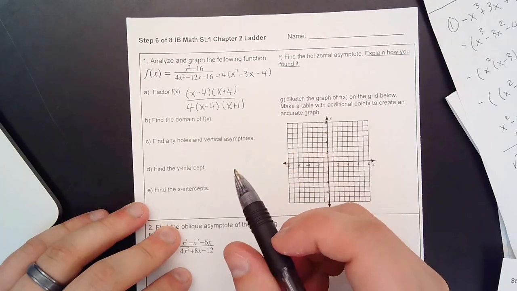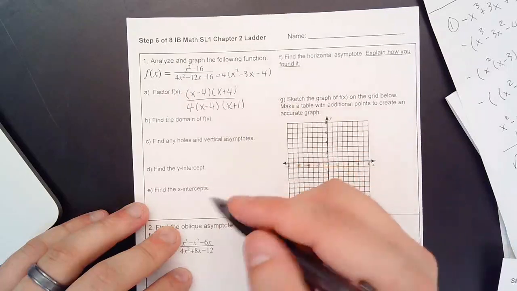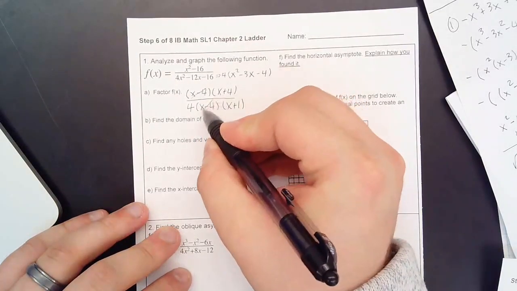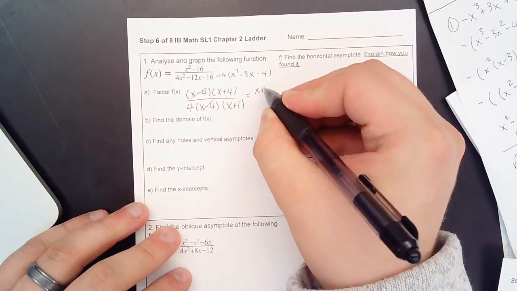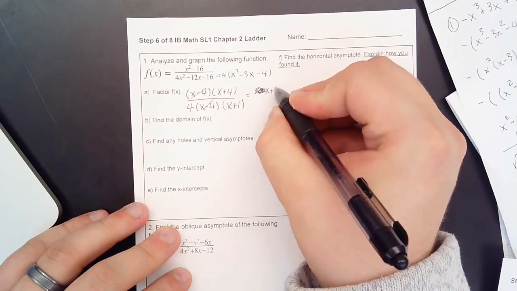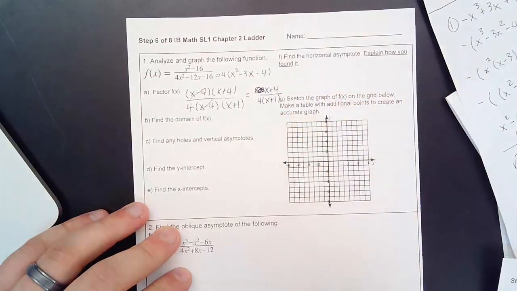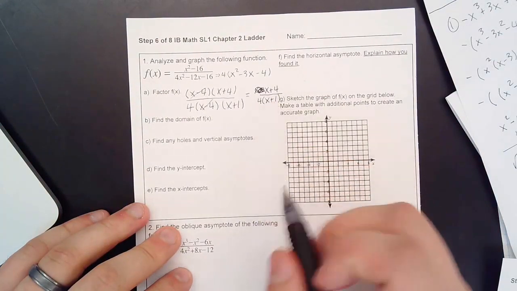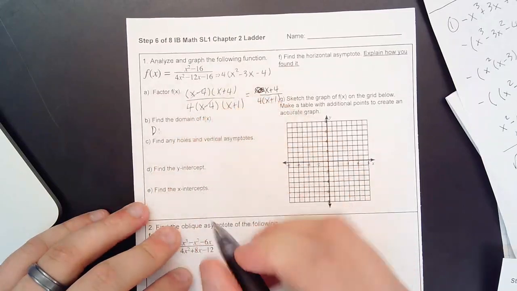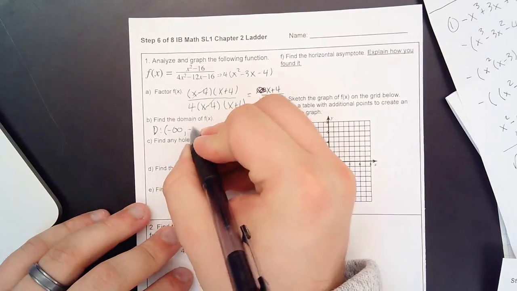Okay, and then when I'm looking at this, so that's factoring, and just for the sake of simplifying, note that the x minus 4s, those factors cancel, and I would be left with x plus 4 over 4 times x plus 1. So when I look at the domain of this, I know that there's a vertical asymptote at negative 1. So for my domain, I can go out to negative infinity all the way up to negative 1.